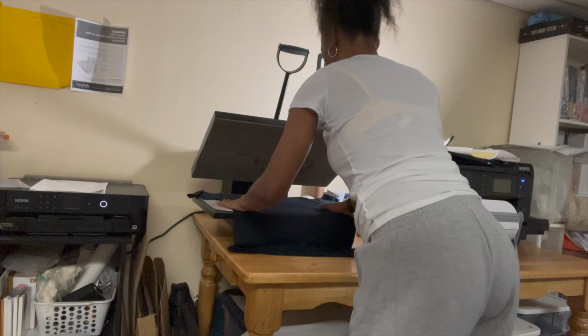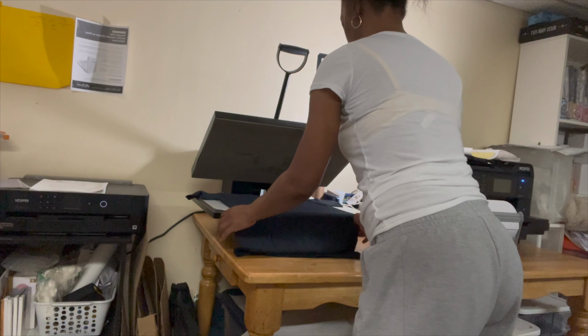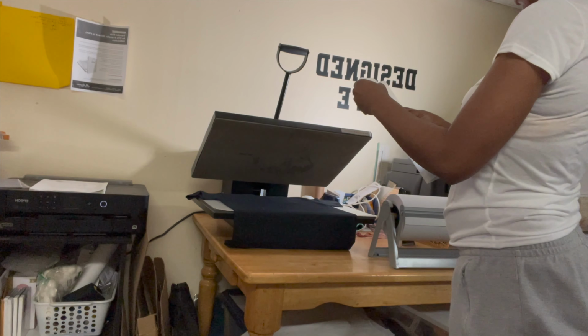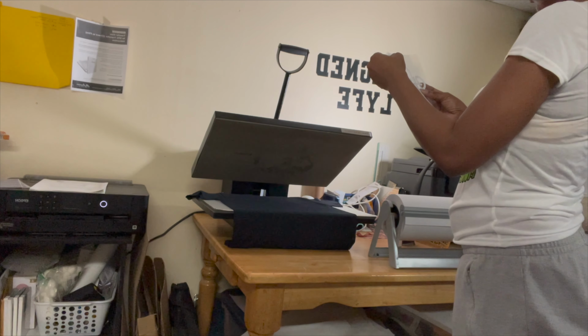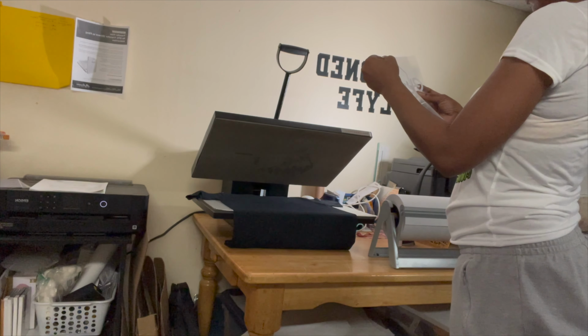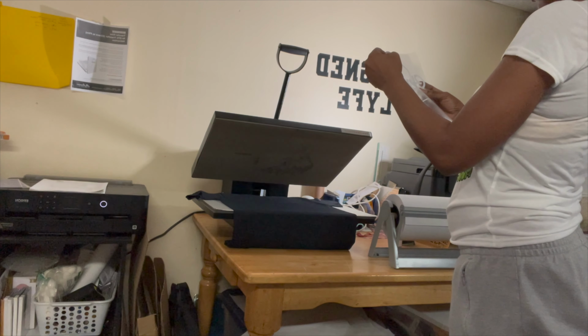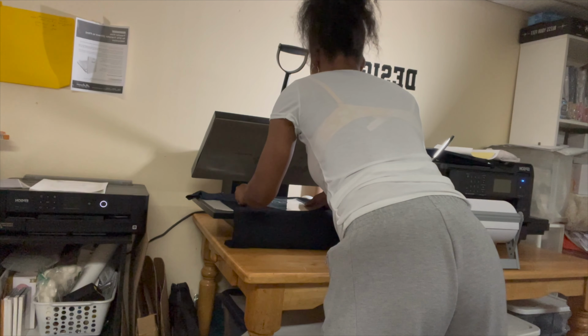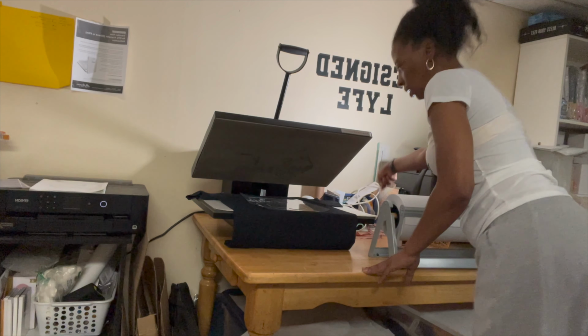For this one, I'm going to use just the white outline. Do 3 inches off the neck.